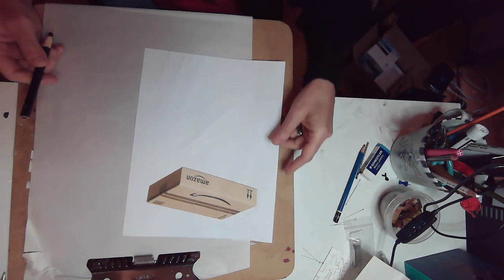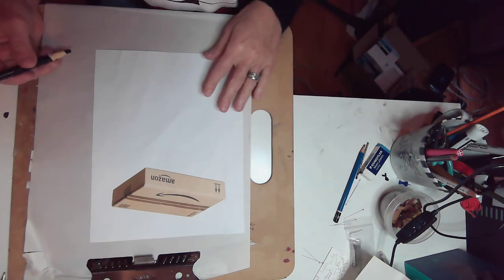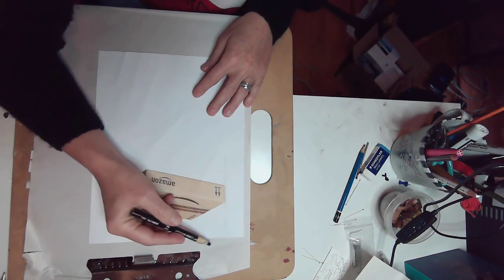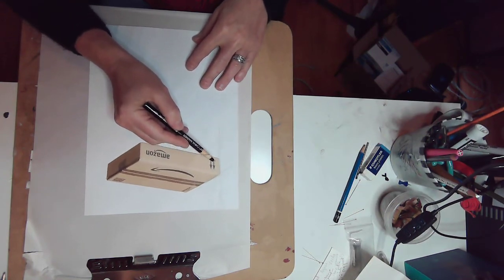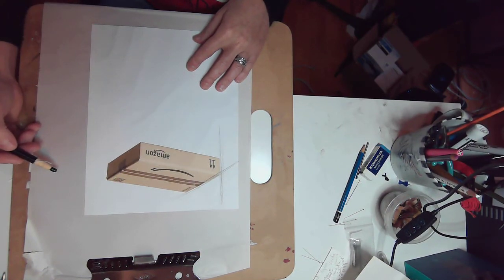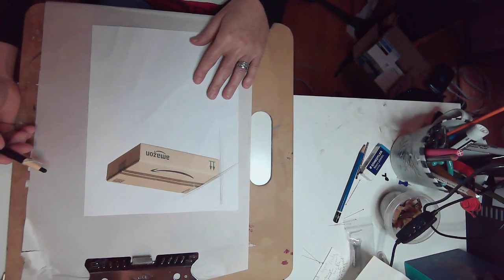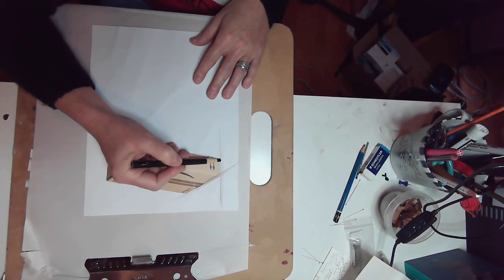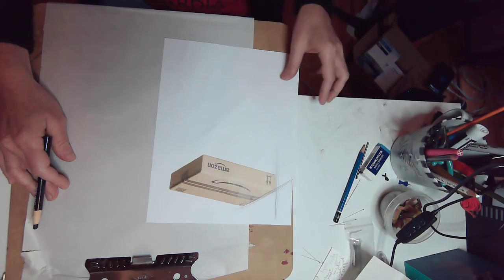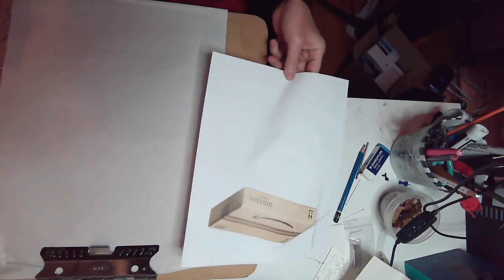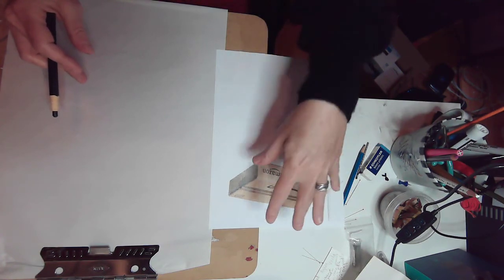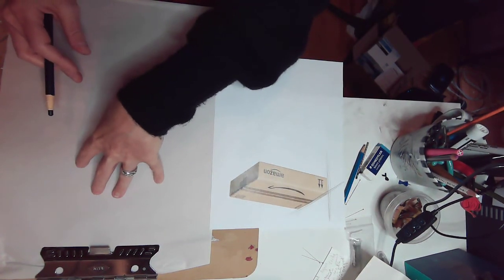So I'm going to start with drawing something that's called a construction line. Construction lines are these imaginary lines that we draw that help us see the angles and the direction of each edge of the object that we're drawing, okay? So these imaginary lines tend to extend past the edge of the actual object.